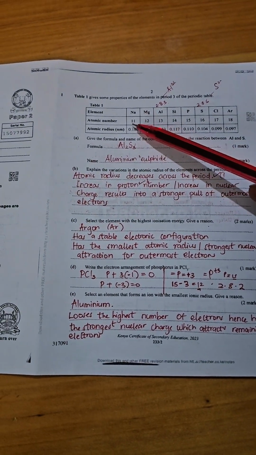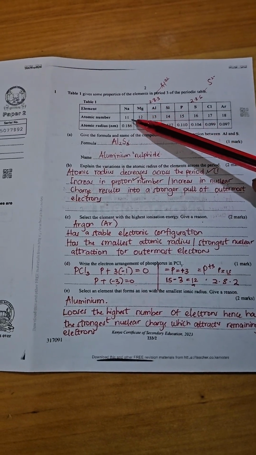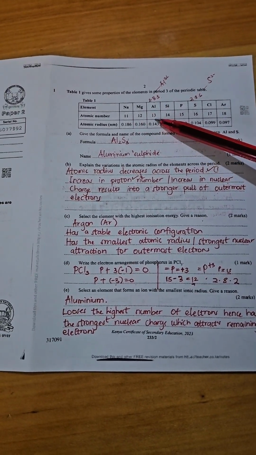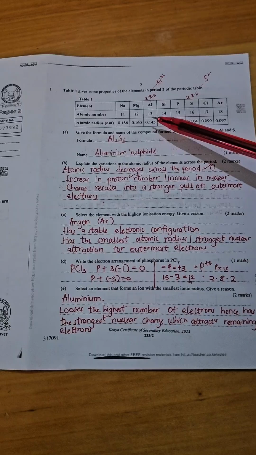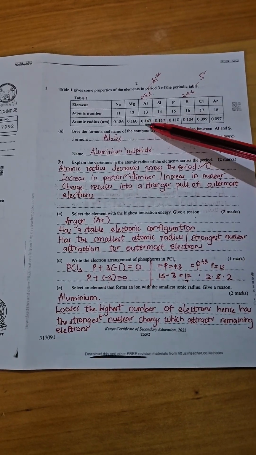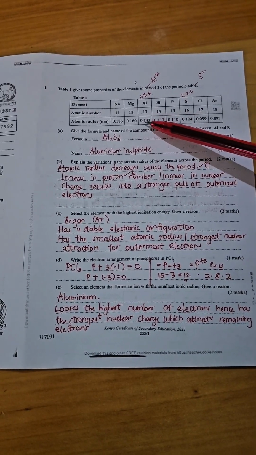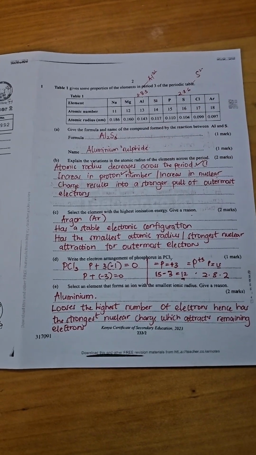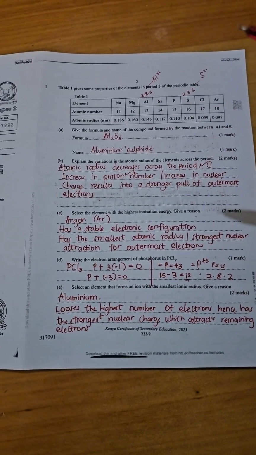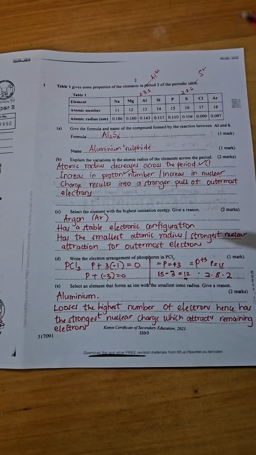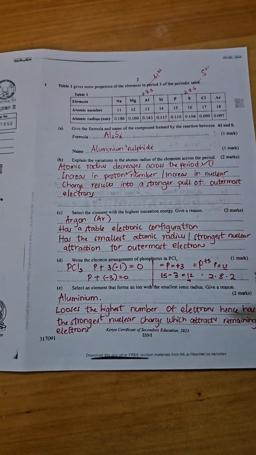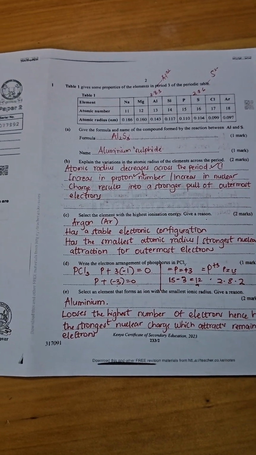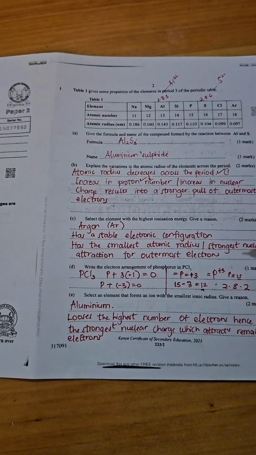Then you'll identify the metals. There we have sodium, magnesium, and aluminium. Even from the table itself, you can see that the one with the smallest atomic radius here is aluminium. So even if it is going to lose electrons, it will still be the one having the smallest ionic radius. Those are some of the things which are going to help you here.